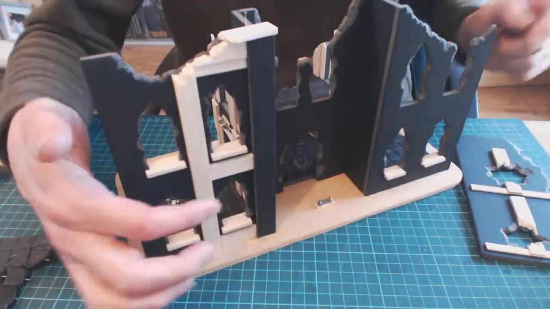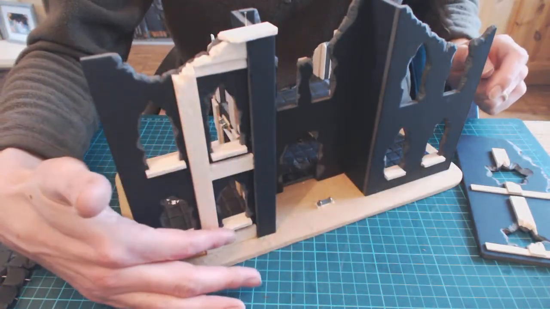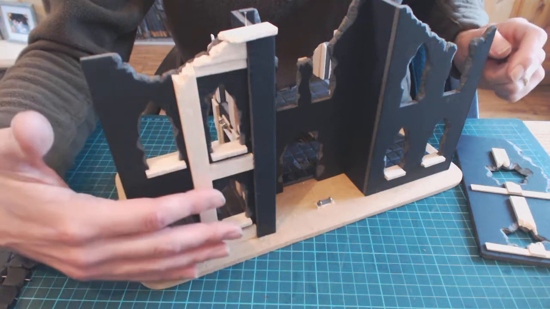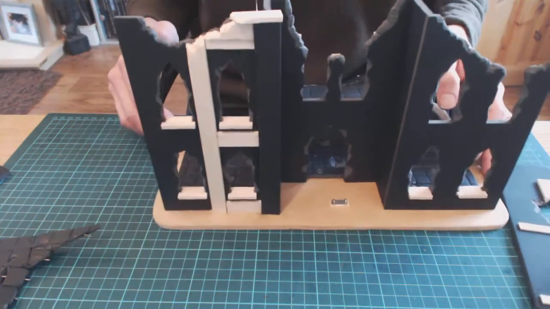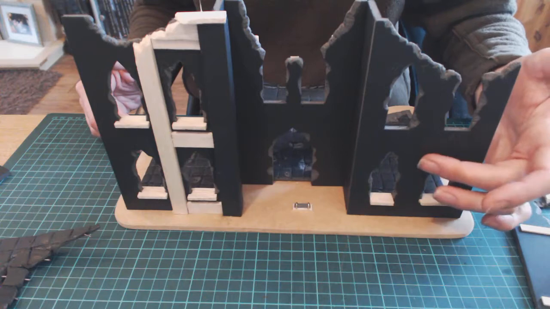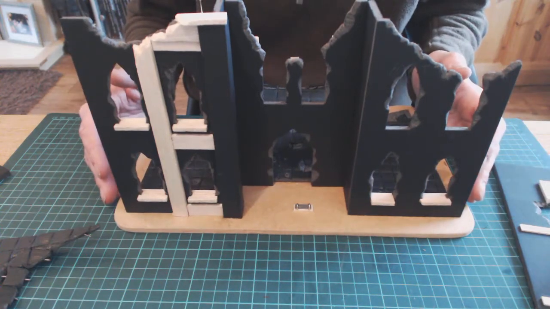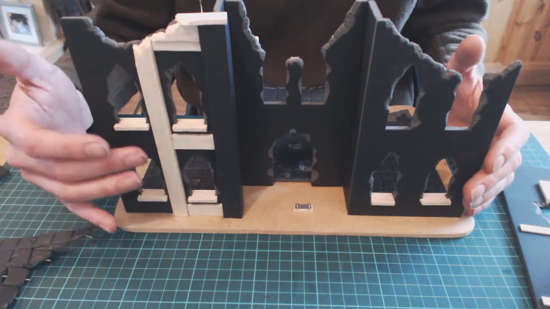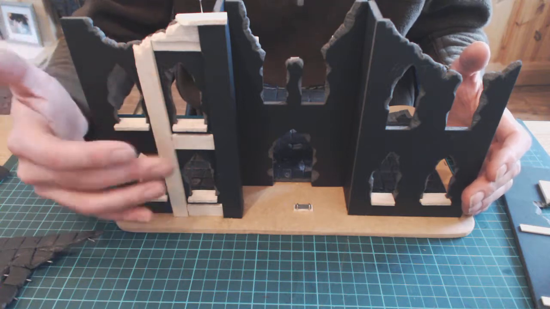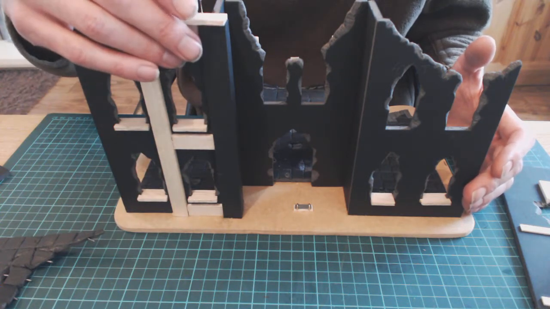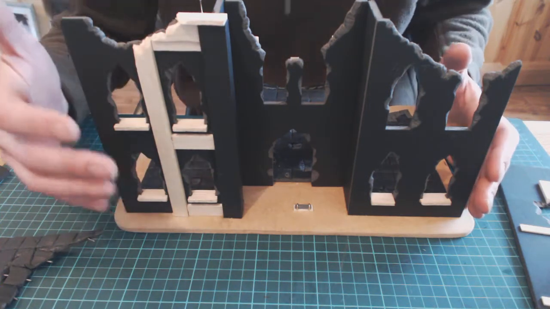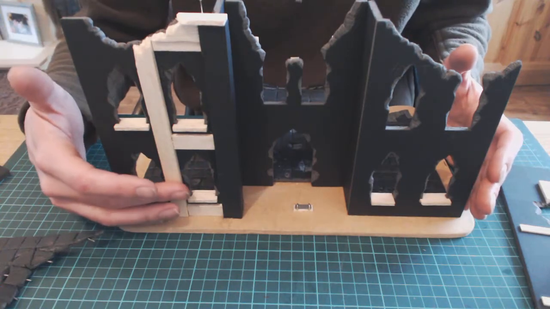As you can see, I've already started to put the front facade onto the building. Compared to the other side, you can see quite clearly that it's a lot more interesting. Obviously it's still a work in progress, and you'll see this more later on, guys, but it's a lot more interesting.